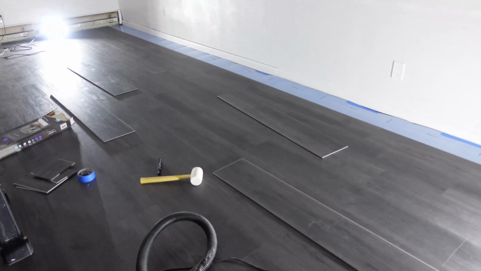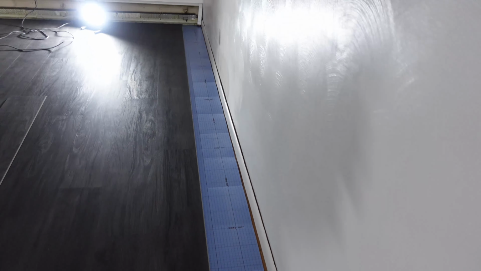All right, it's about 7:30. Here's our update. We are almost done. We have one more row left to complete here, and unfortunately, obviously, the last row is always kind of a bit of a pain in the ass.